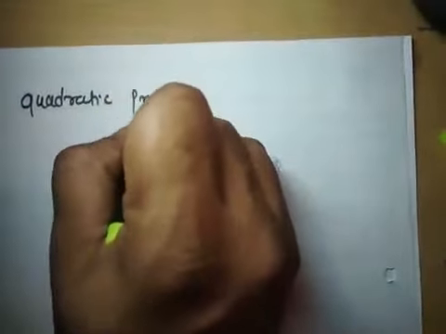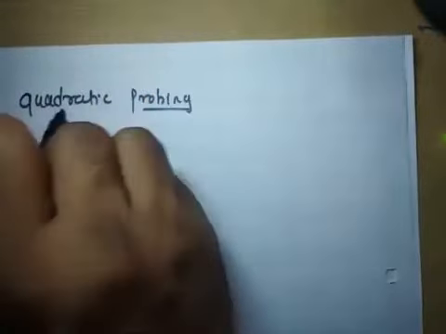Quadratic probing. So what is that? The next technique is what? Quadratic probing.